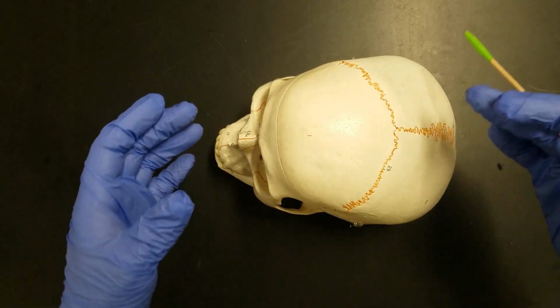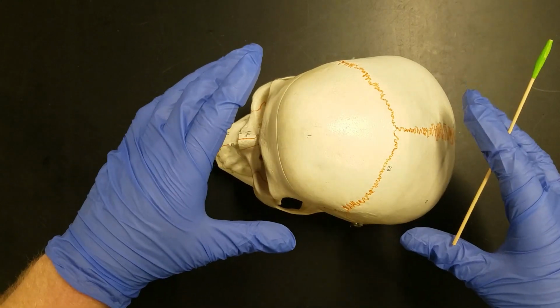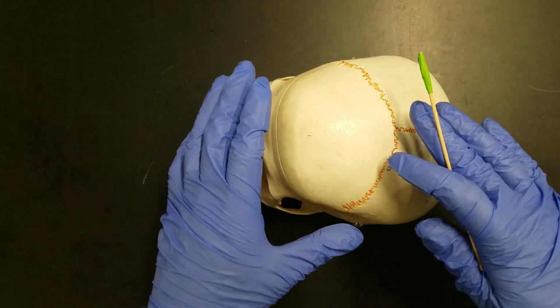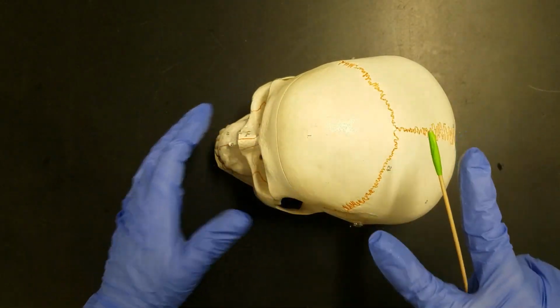In today's lesson, we're going to be looking at the skull, and we're going to start by talking about the bones that make up the skull. The skull is formed by 22 separate bones. We're going to divide those 22 bones into two groupings.